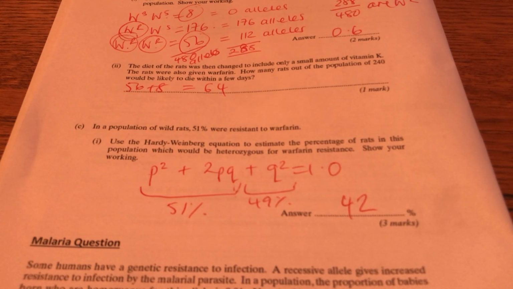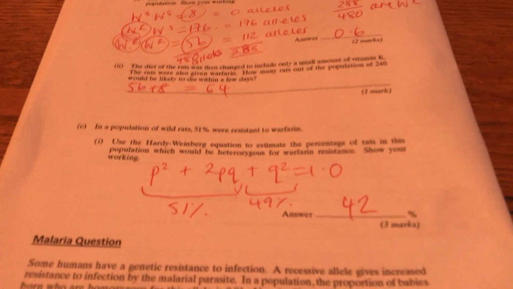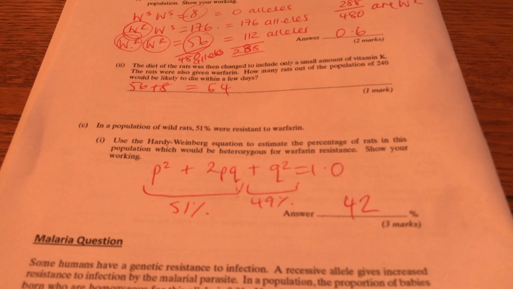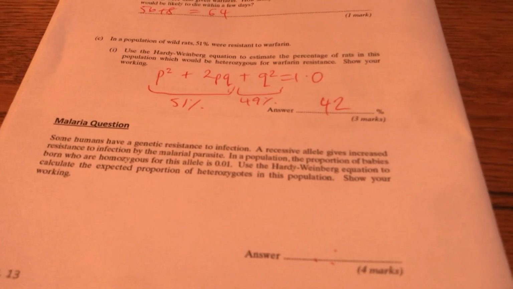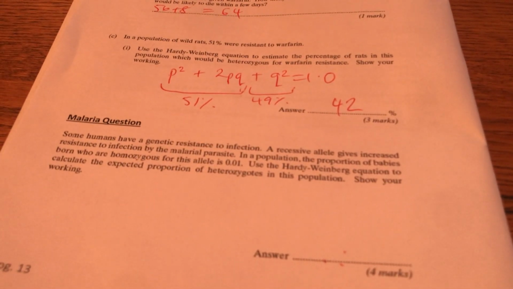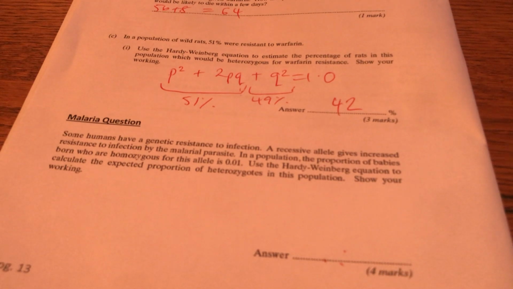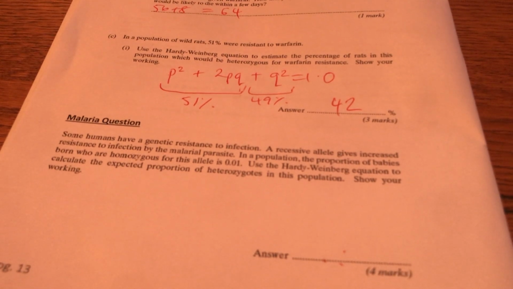That's fine. And then finally, we've got a malaria question. Now there's an interesting thing about this mark scheme I need to flag up to you. Some humans have got a genetic resistance to infection. A recessive allele gives increased resistance to infection from the malarial parasite. In a population, the proportion of babies who are born homozygous for this allele is 0.01.